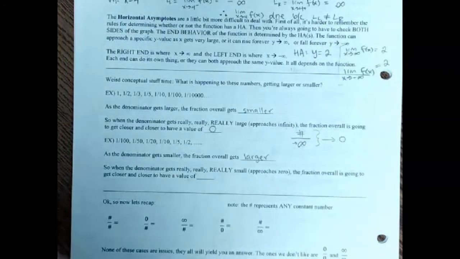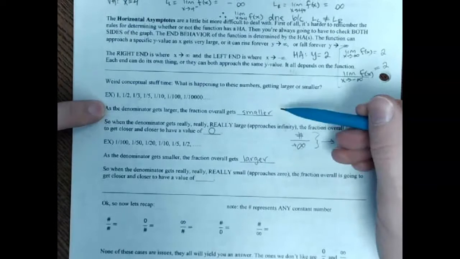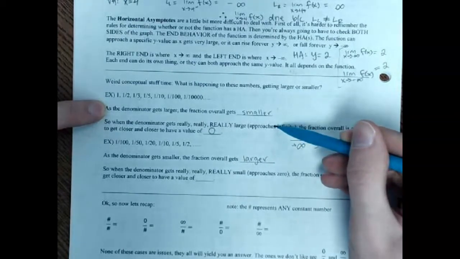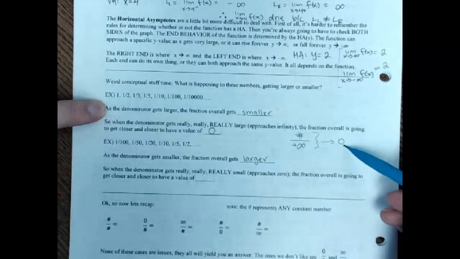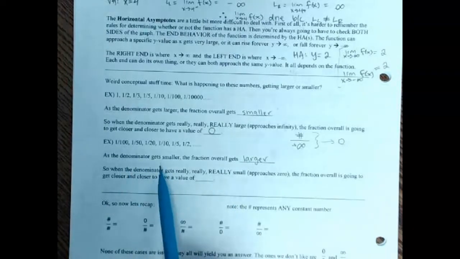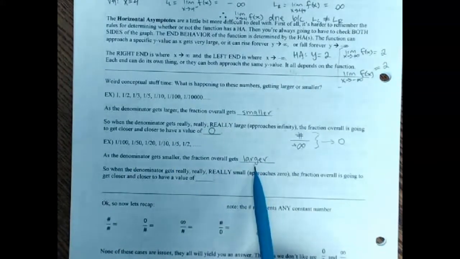So if the denominator gets big, the fraction overall gets small. So if it gets infinitely big on the bottom, the fraction overall will get infinitely small and approach 0. And then you have the reverse case. If the denominator gets small, the fraction overall is going to get big.